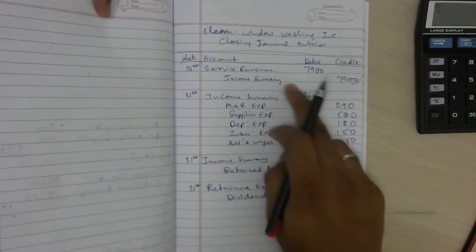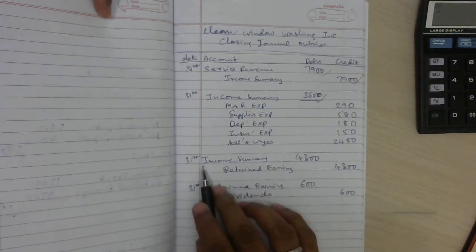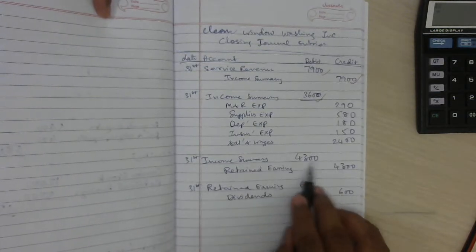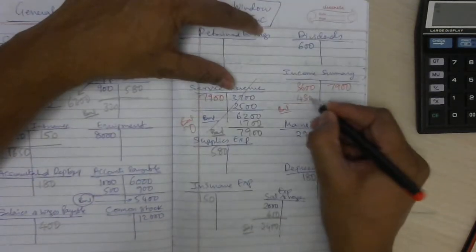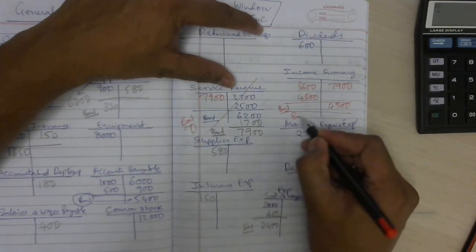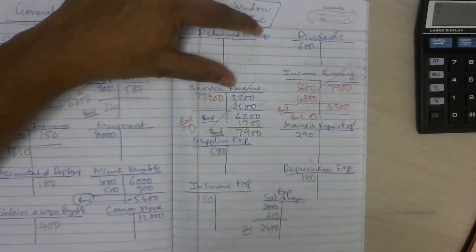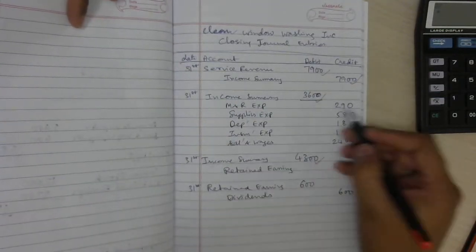Next, income summary, already we have done it. Now there is one more income summary of 4300 here under the debit. Okay, so that is what I will do here. 4300 under the debit. So these two will cancel and finally the balance will become 0. So income summary is also closed. So this is done. Next, these expenses.